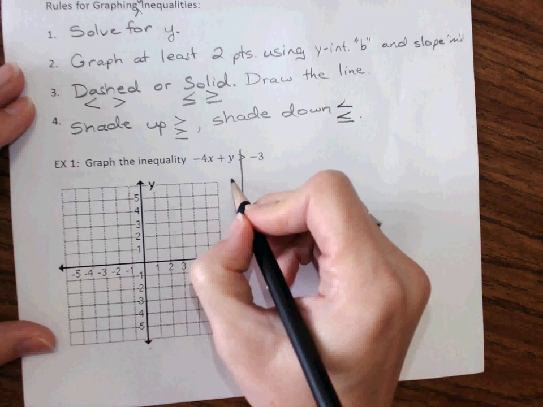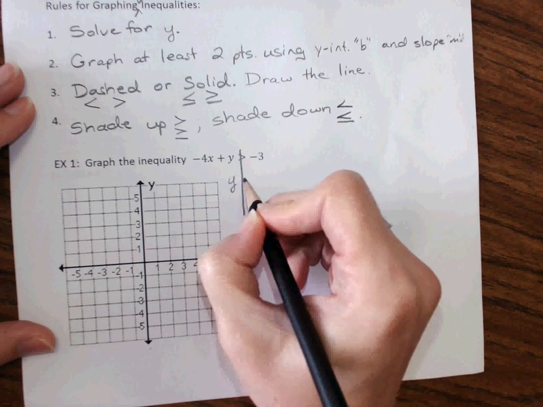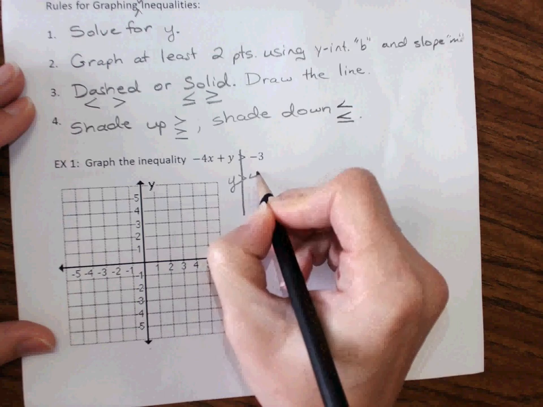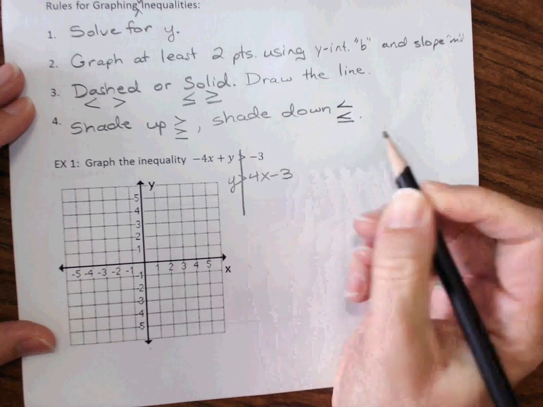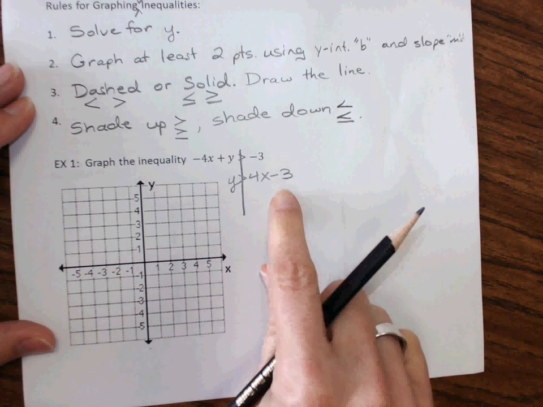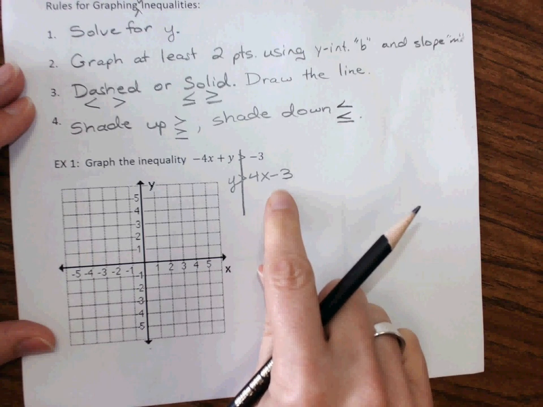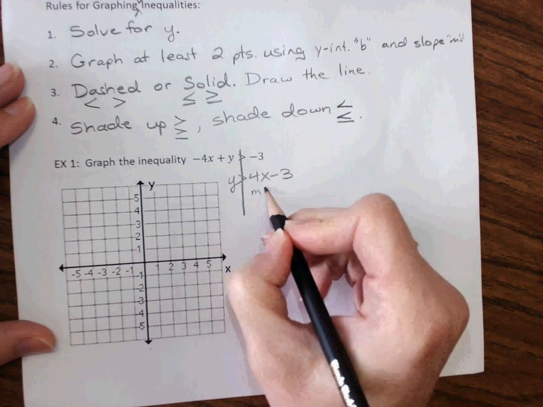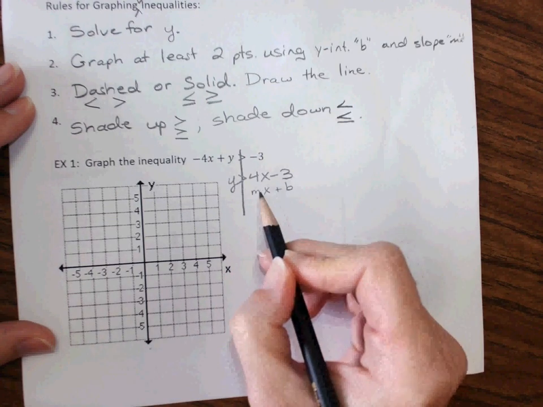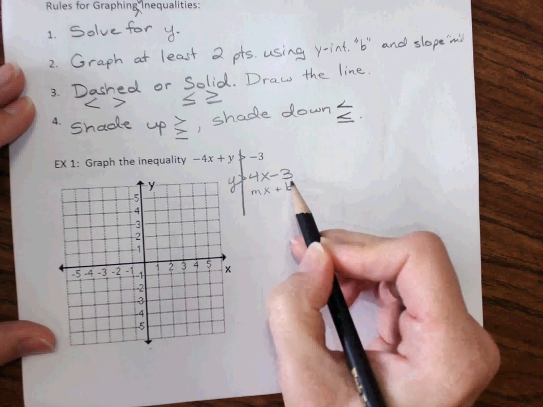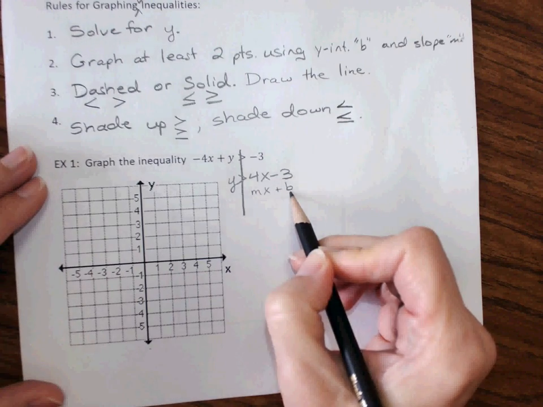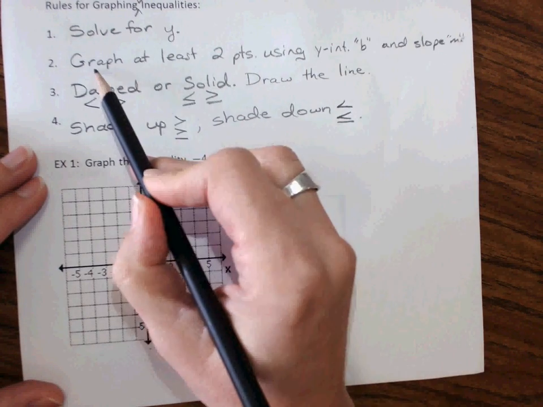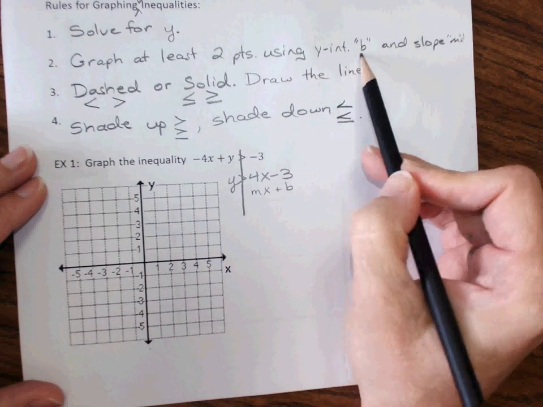Okay, so when you solved for y, I am hoping that you ended up with y is greater than 4x minus 3. Okay? That's your linear inequality. Now, remember, this is in the form mx plus b. So my slope is 4 and my y-intercept is negative 3. I'm going to use my y-intercept first. We're on step 2 now.